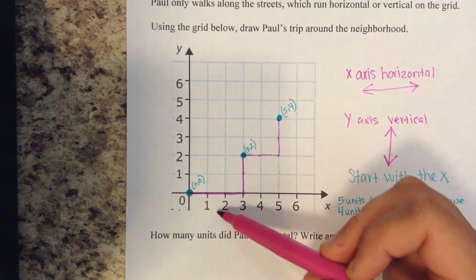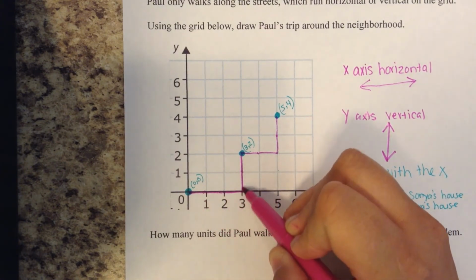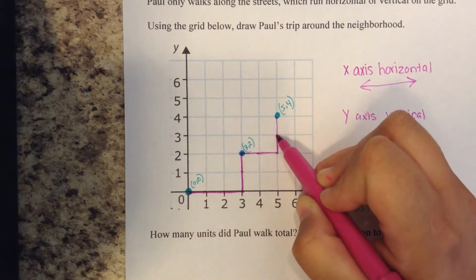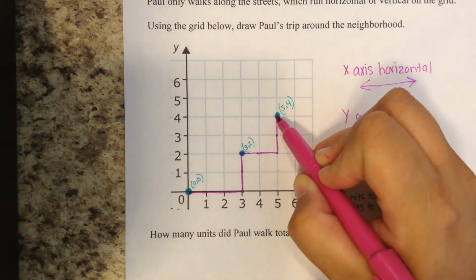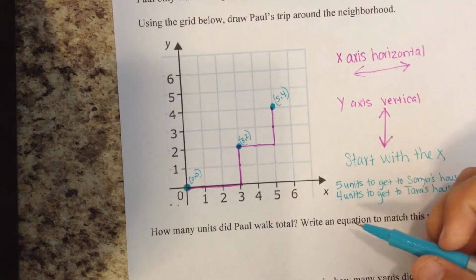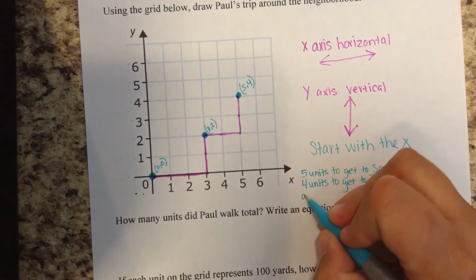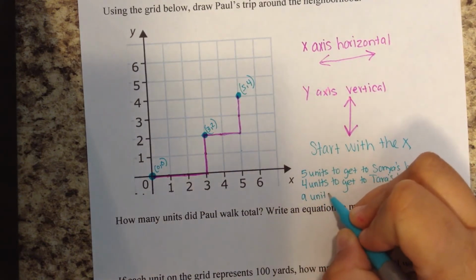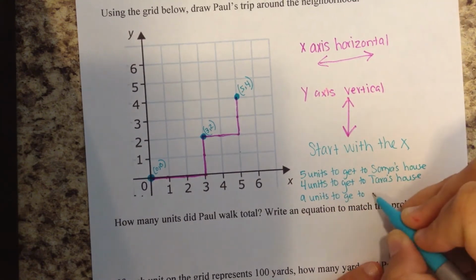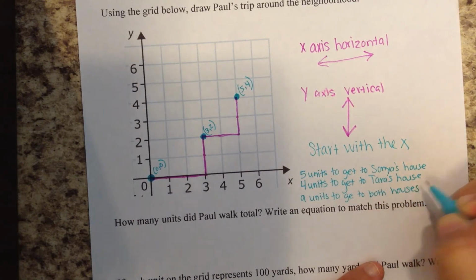So let's check. 1 unit, 2 units, 3 units, 4 units, 5 units, 6 units, 7 units, 8 units, and 9 units. So it took him 9 units to go all the way to Tara's house. So 9 units to get to both houses.